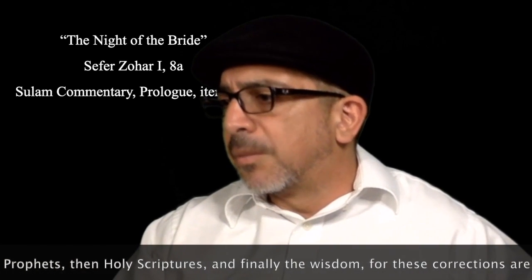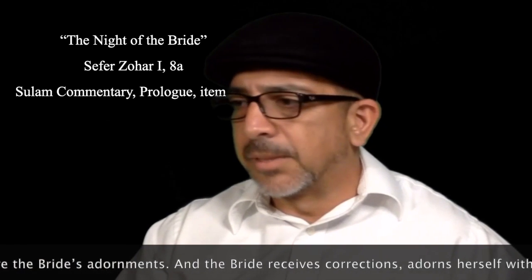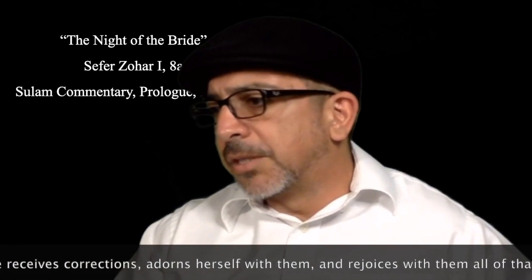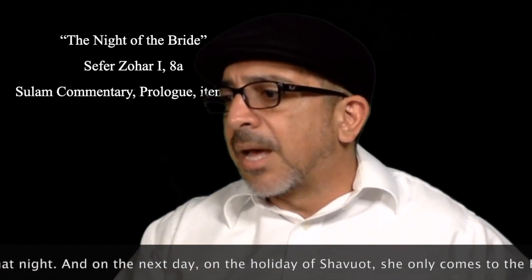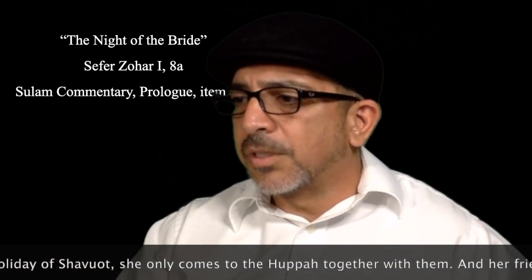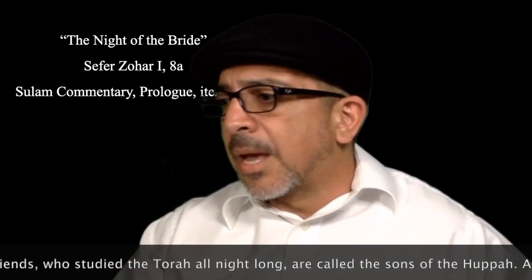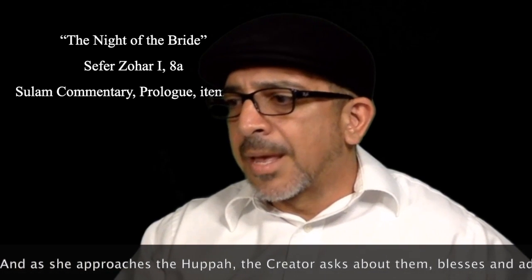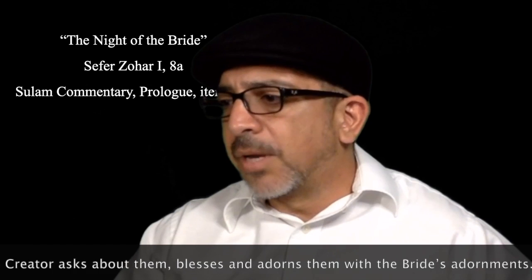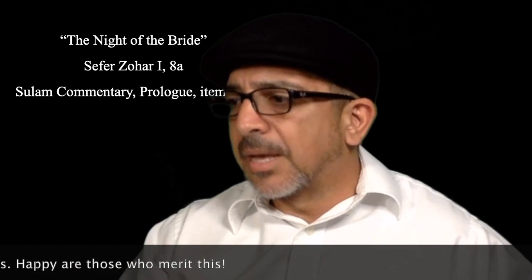Meaning studying the Torah, the prophets, the Holy Scripture, and finally the wisdom, for these corrections are the bride's adornments. And the bride receives corrections, adorns herself with them, and rejoices with them all of that night. And on the next day, on the holy day of Shavuot, she only comes to the chuppah together with them. And her friends who study the Torah all night long are called the sons of the chuppah. And as she approaches the chuppah, the Creator asks about them, blesses and adorns them with the bride's adornments. Happy are those who merit this.